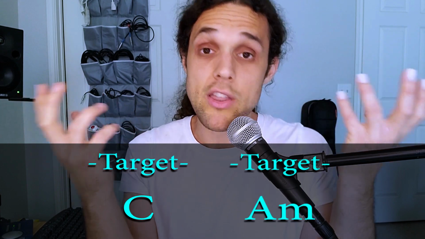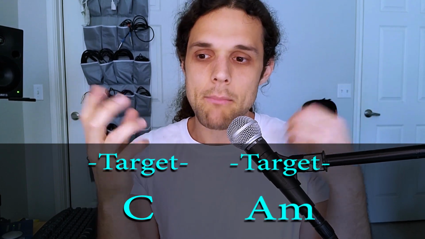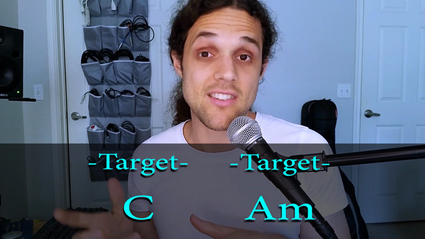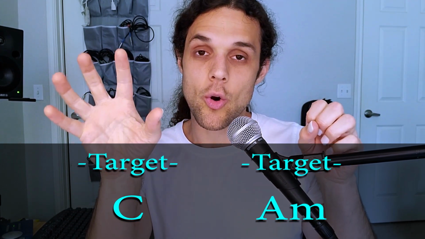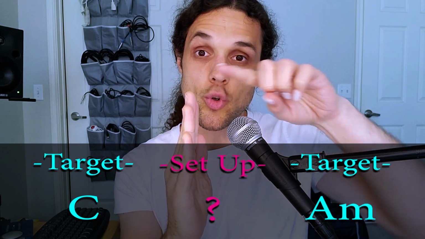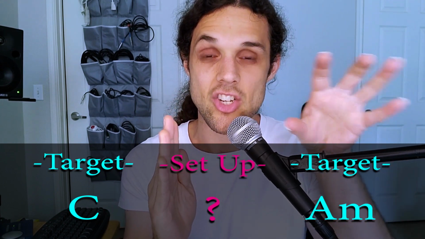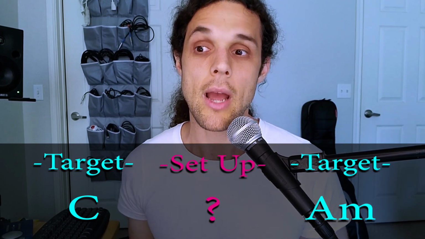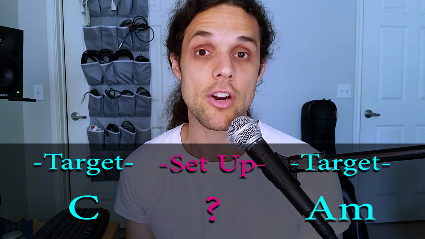So it's this constant back and forth between setup chords and target chords that makes those target chords sound more satisfying. So for example, if you have a target chord and you move right to another target chord, nothing wrong with that. It's going to sound good, but it might sound a little homogeneous, a little flat, a little passive sounding. But if you take a target chord and then a setup chord, which will build your ears into that next target chord, that next target chord will sound more satisfying because your ears have a desire to hear it.